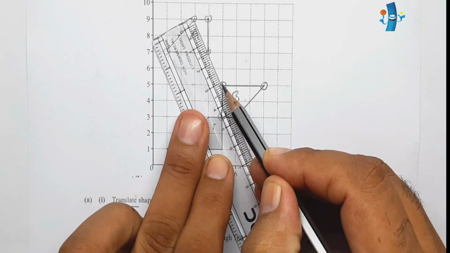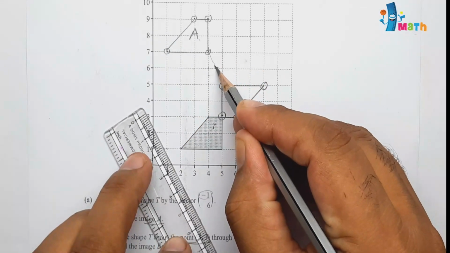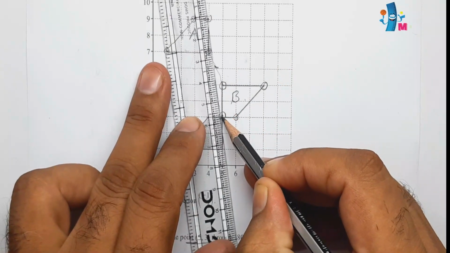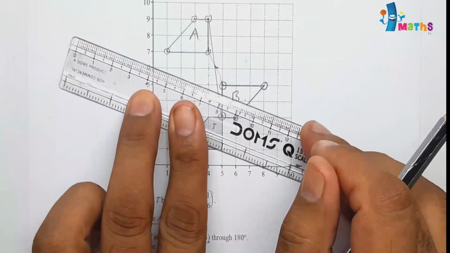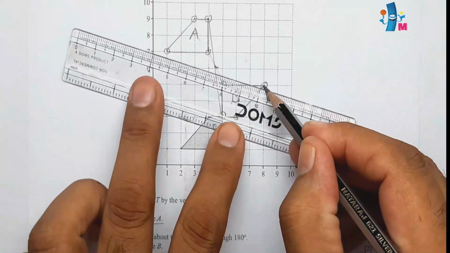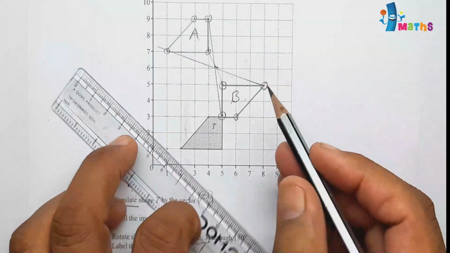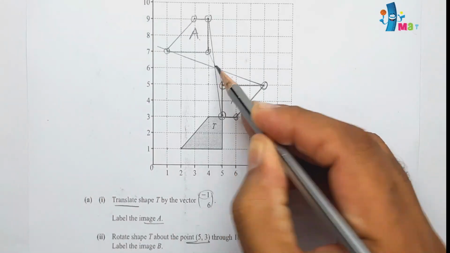If you join these 2 points, so center will be like this, because if you join these points like this one, they will be meeting at this center point. So this is the center of rotation.